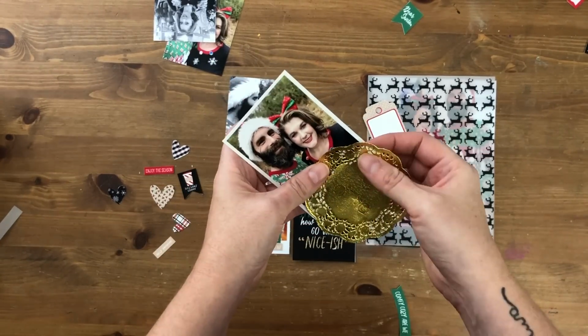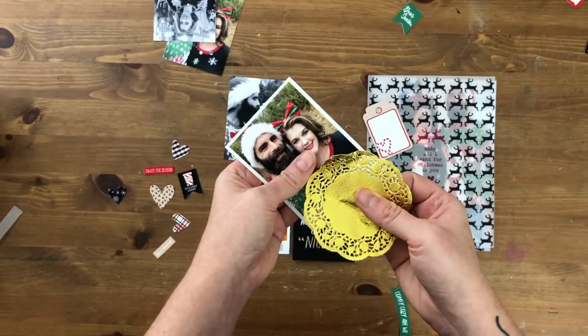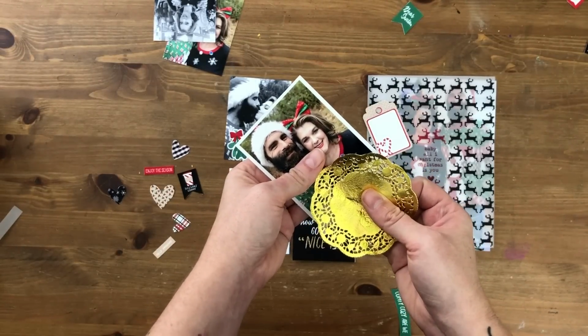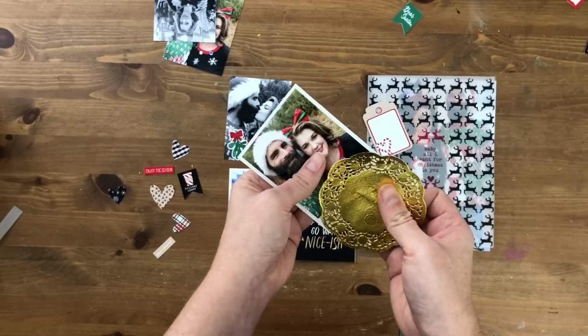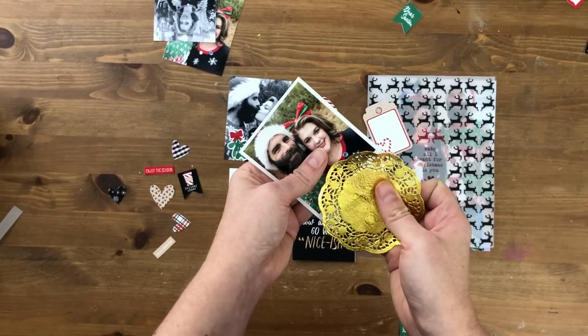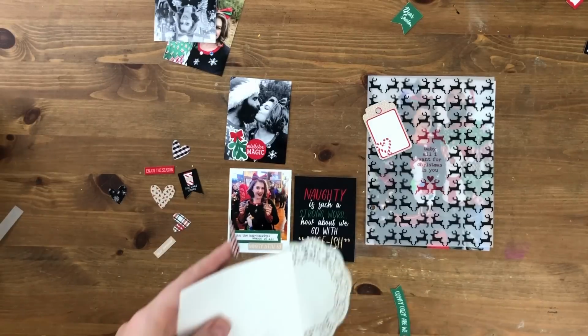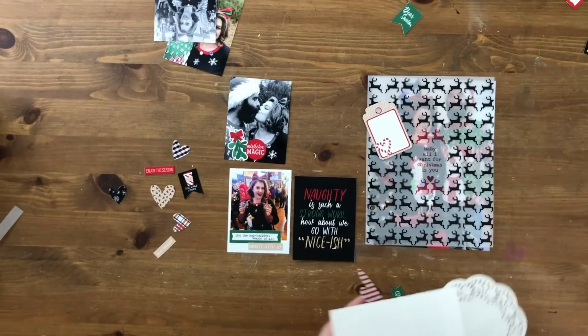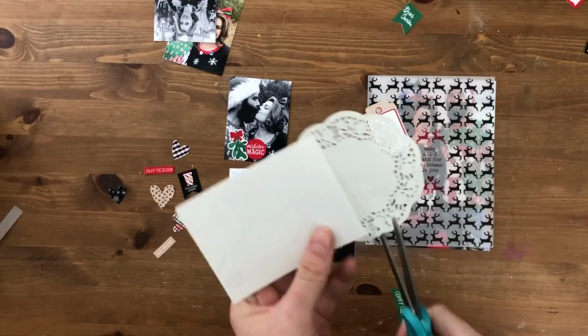Don't want it too far up. Oh, make sure it's centered. Goodness gracious, easier said than done. All right, there's that. Where is... I lost my favorite scissors. Guess we'll use my second favorite scissors.